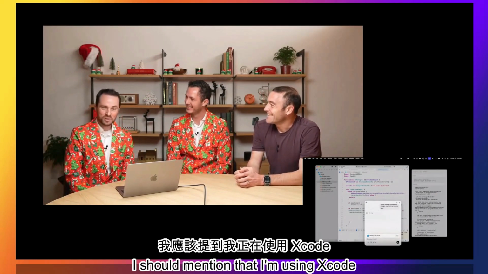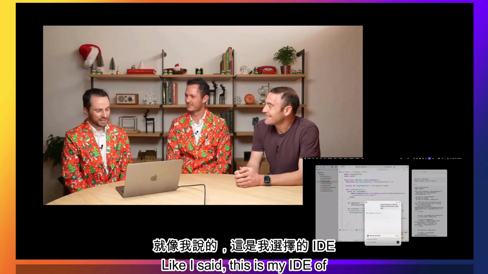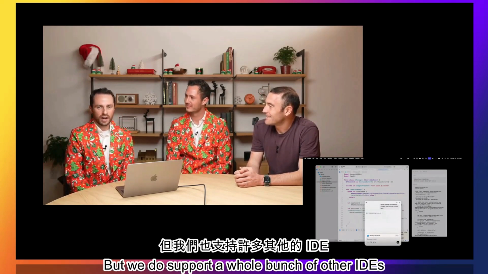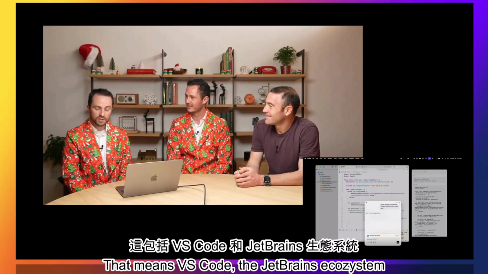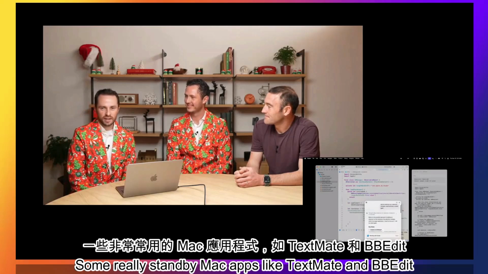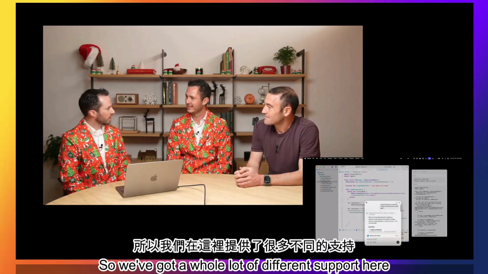I should mention that I'm using Xcode. Like I said, this is my IDE of choice when working with Swift. But we do support a whole bunch of other IDEs. That means VS Code, the JetBrains ecosystem, which includes Android Studio and PyCharm, RubyMine, things like that. Some really standby Mac apps like TextMate and BBEdit. So we've got a whole lot of different support here.